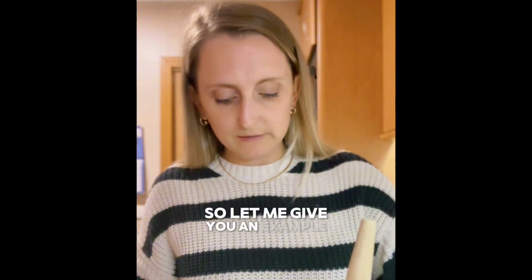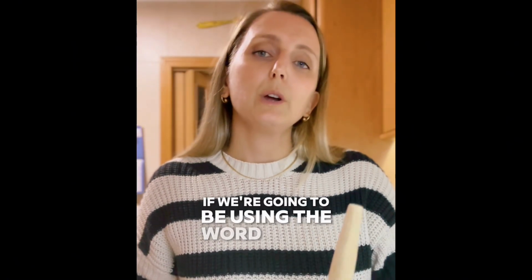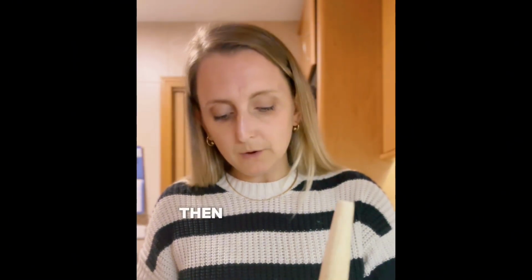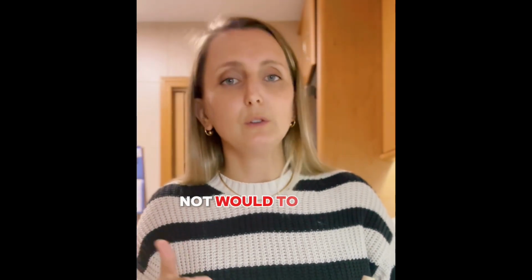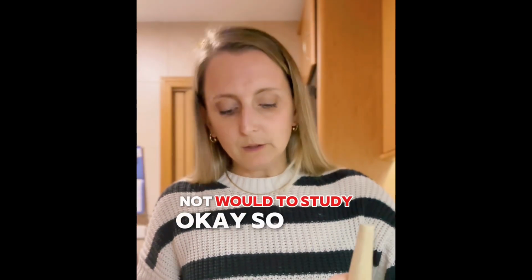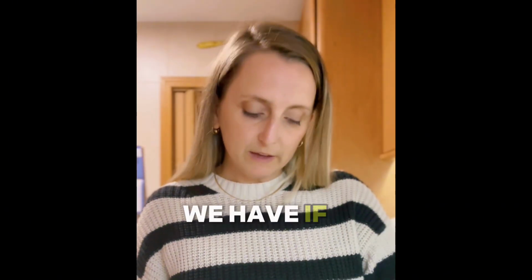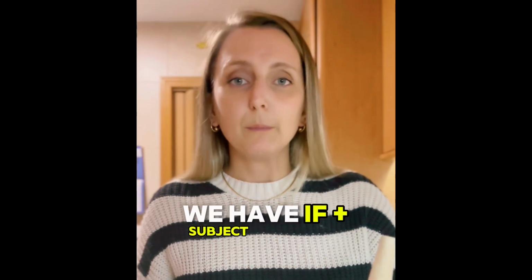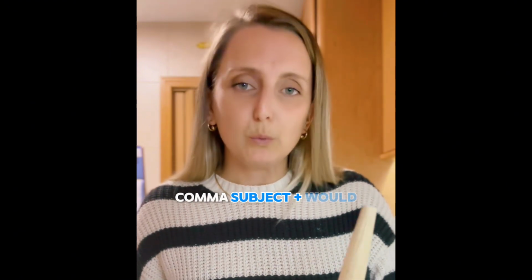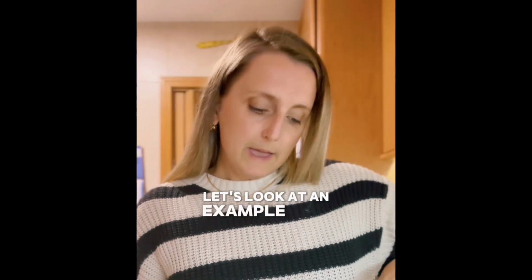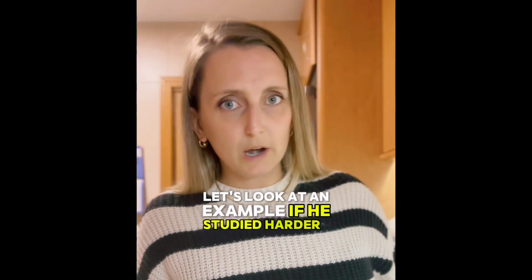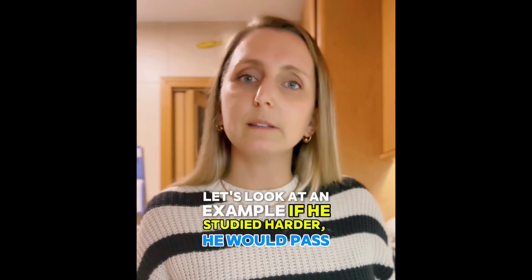So let me give you an example. If we're going to be using the word study, then we would say would and then study, not would to study. Okay? So let's put that all together. We have if plus subject plus past tense, comma, subject plus would plus base form of the verb. Let's look at an example. If he studied harder, he would pass the exam.